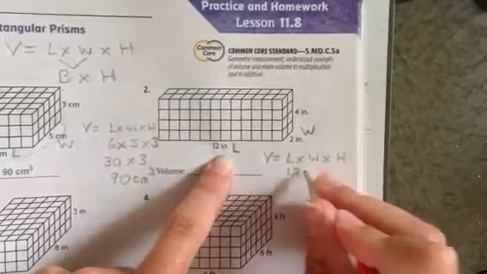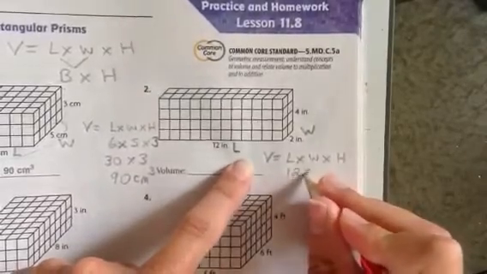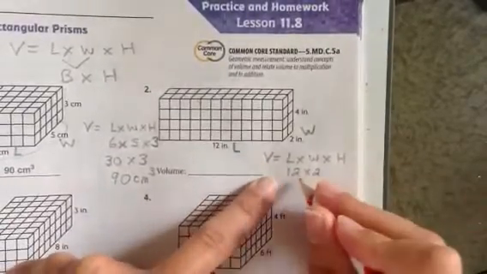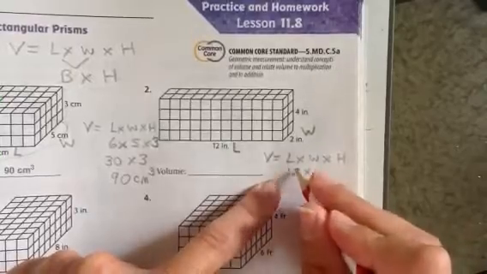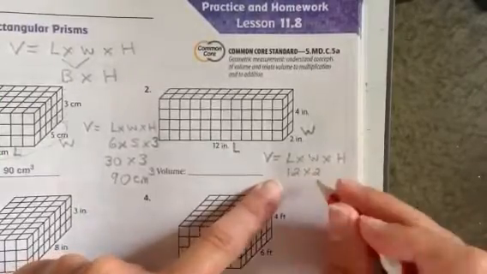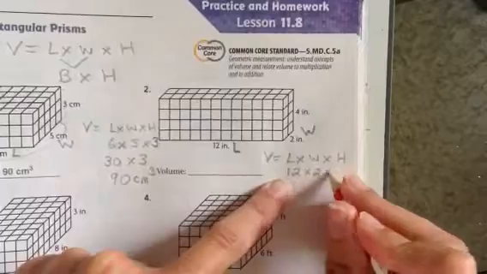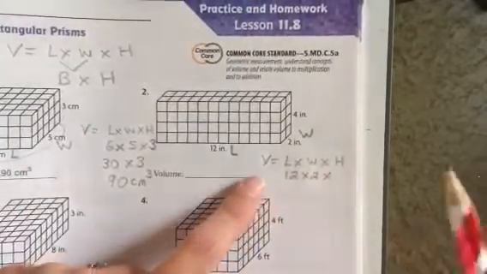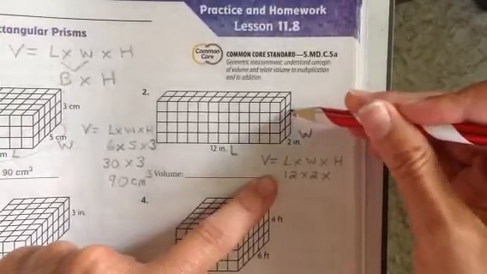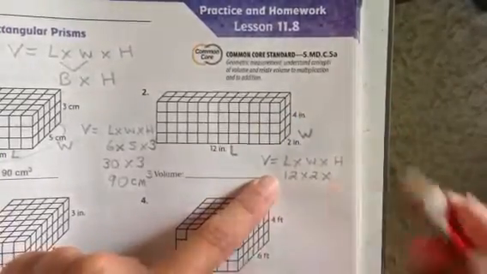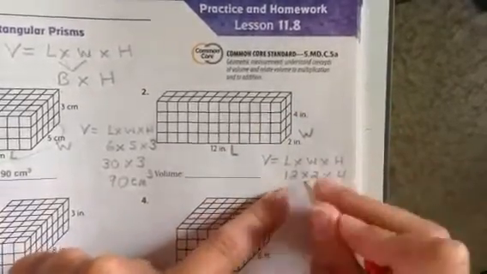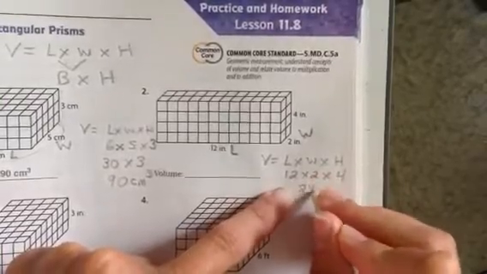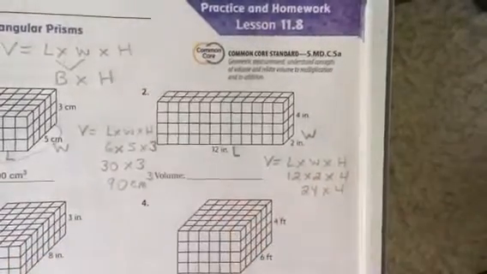So our length is 12 inches. Our width is 2 inches. So that's the same as our base, which is 24 inches. 12 times 2 is 24, times we have 4 layers for the height. So 12 times 2 is 24 times 4.